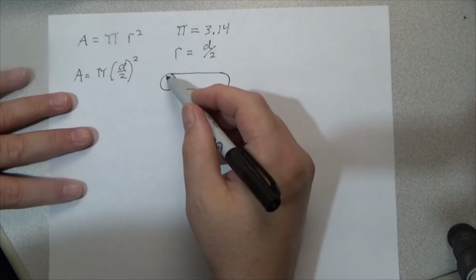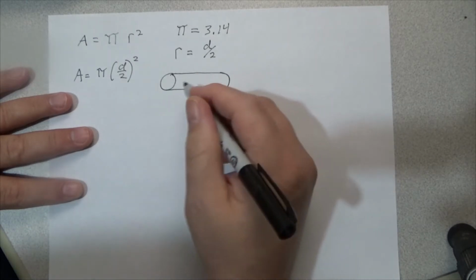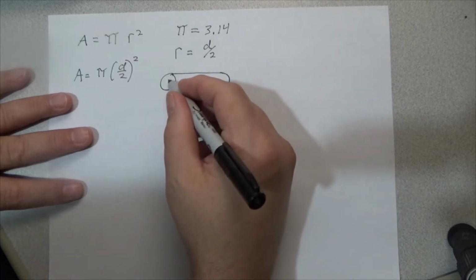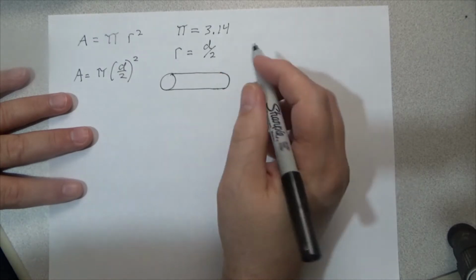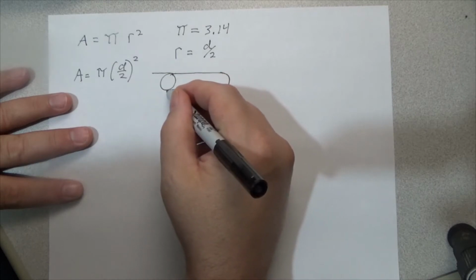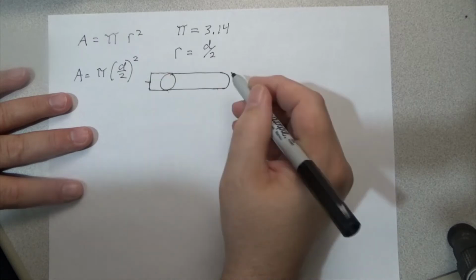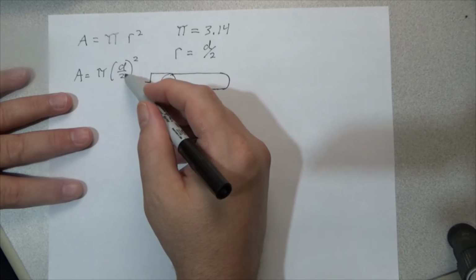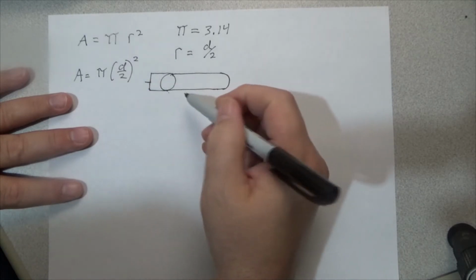But if you need to know the surface area of this end, it's very difficult to find the radius of that. How would you measure the radius? Well, you'd have to know where the center is, but it's not so easy. But you can take a tool and you can very easily measure the diameter. So that would be a case where you would use this equation instead of that one, if you could find the diameter by measuring it.